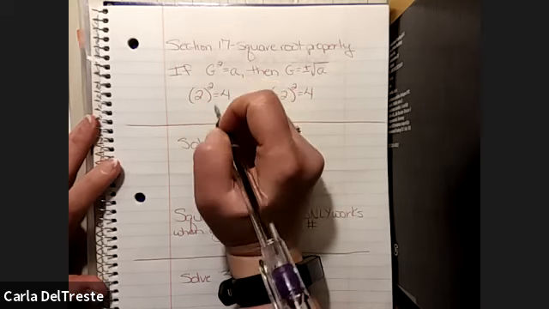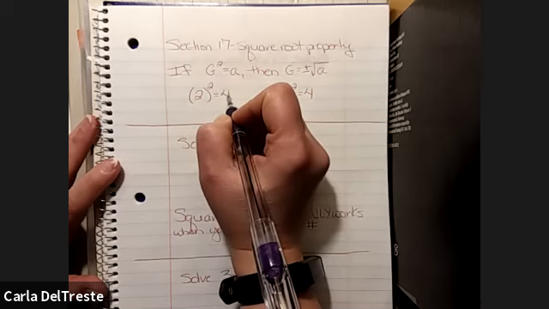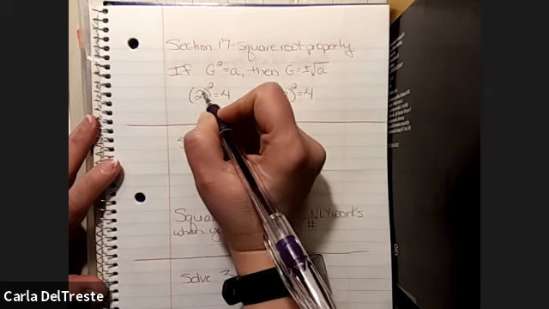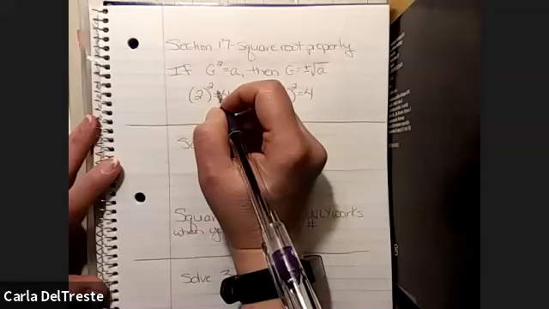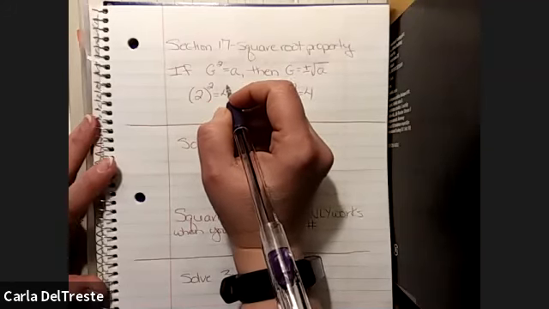Let's think about why that is. If I know that 2 squared equals 4, I also know that the square root of 4 is 2. That's the definition of the square root: you're defining what squared equals that number.